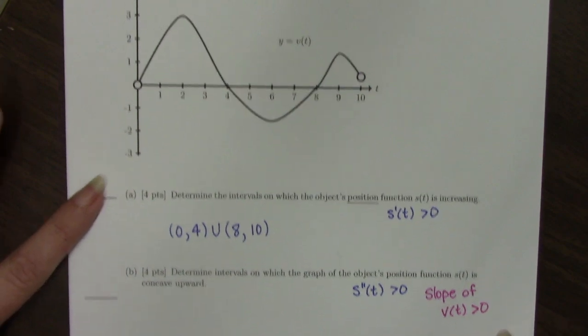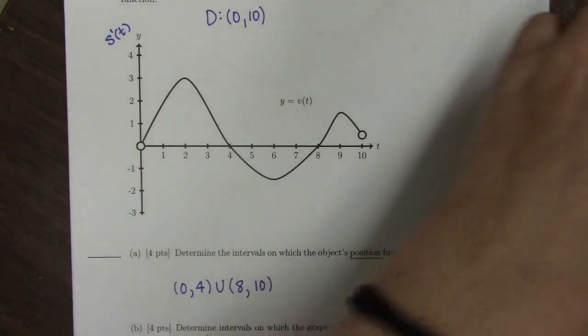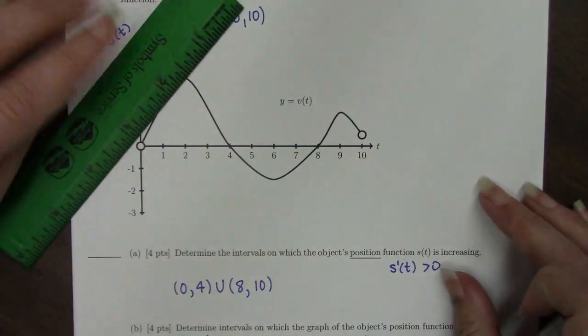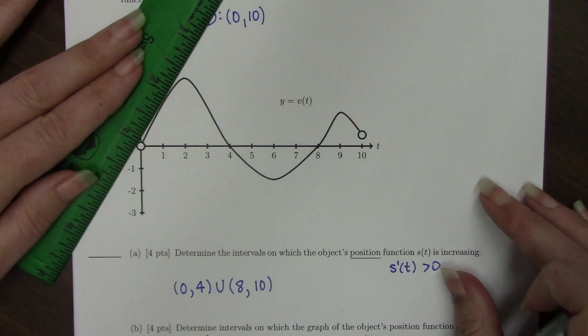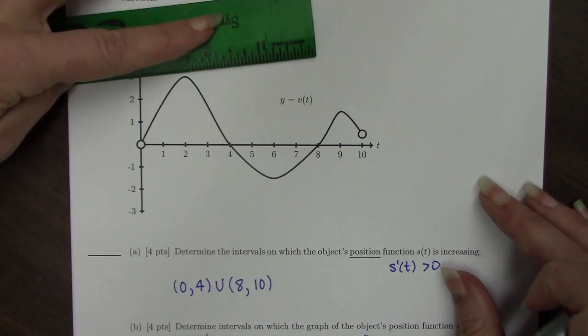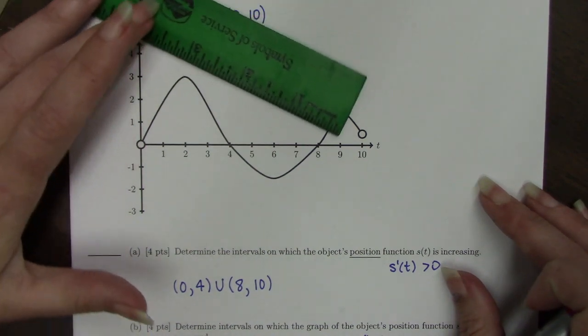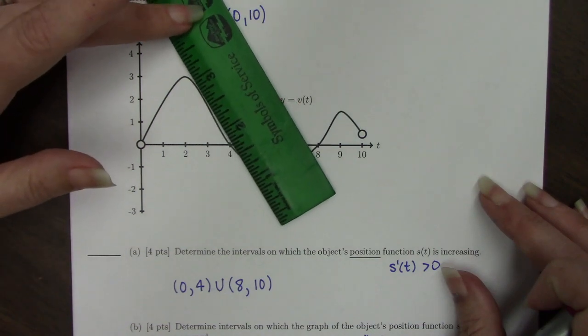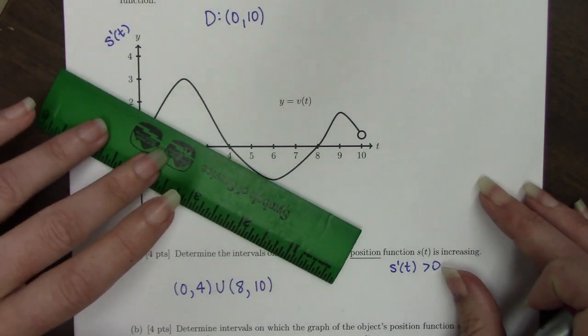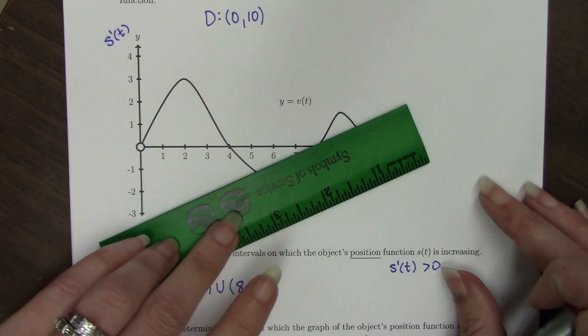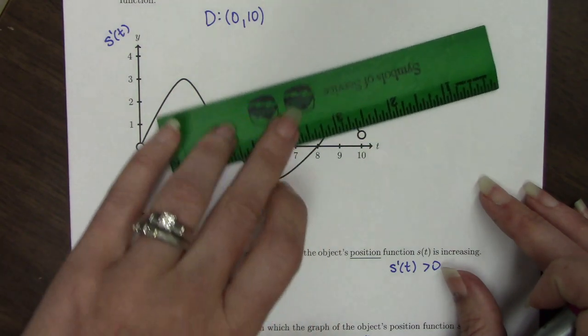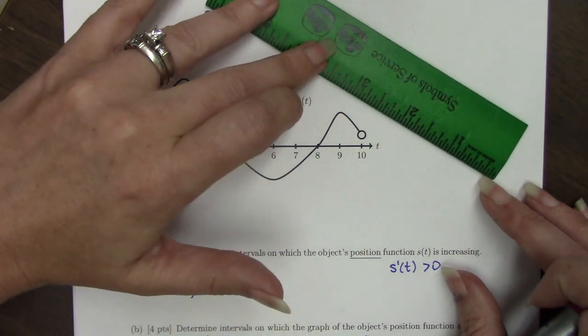So if we go back and look at this graph, if we imagine a tangent line for this graph, we can see that it's got a positive slope. Here it's 0. Then it becomes negative. It stays negative until it goes to 0 again. Then it becomes positive, becomes 0 up here, and then negative again.